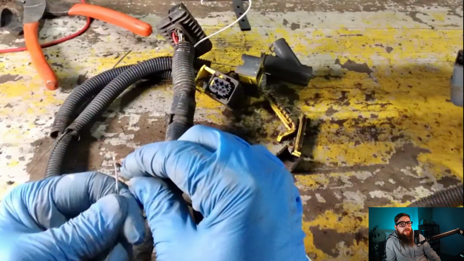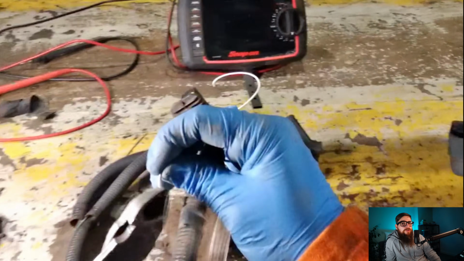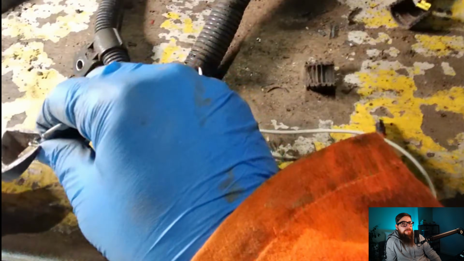With me cutting the new wire far longer than needed, I can afford to just cut the end off this and attach it the same way to the next piece of welding wire.